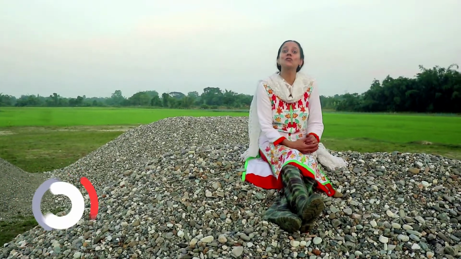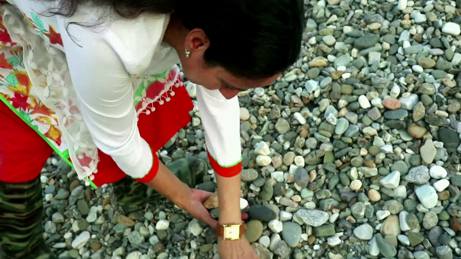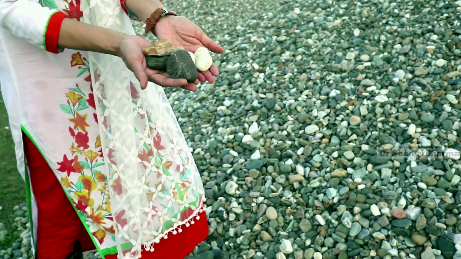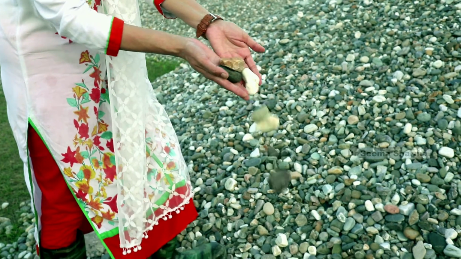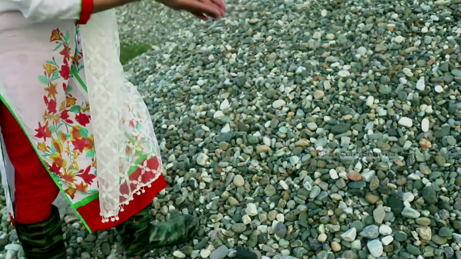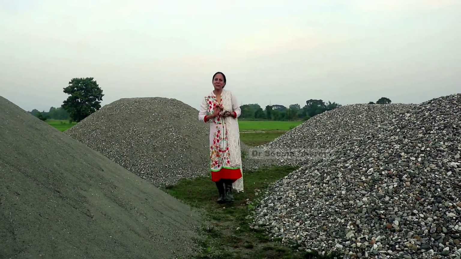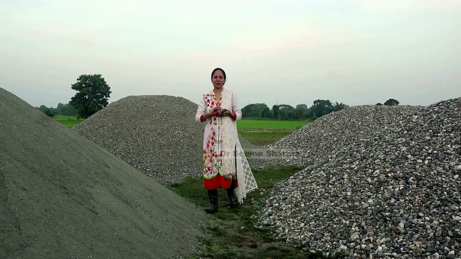I'm sitting on this huge heap of gravel. They are the precursors of soil. Have a closer look at the gravel. They are of different colors and shades because they are from different types of rock. Behind me you can see heaps of soil of different particle size.